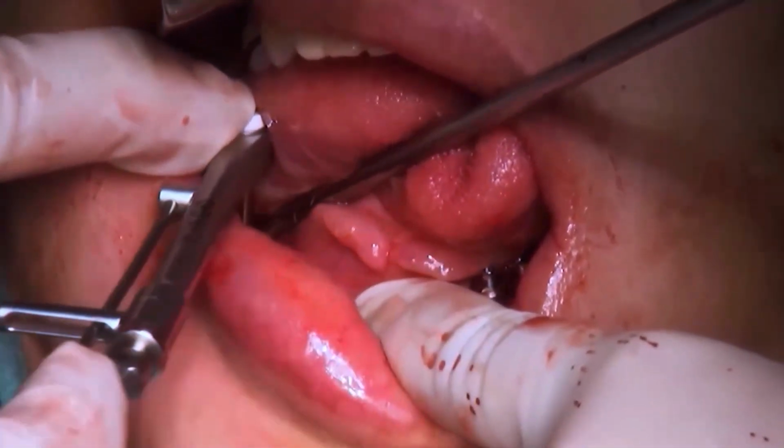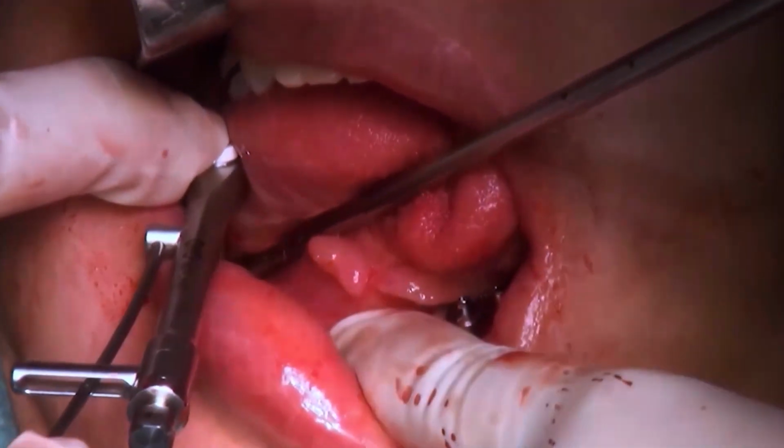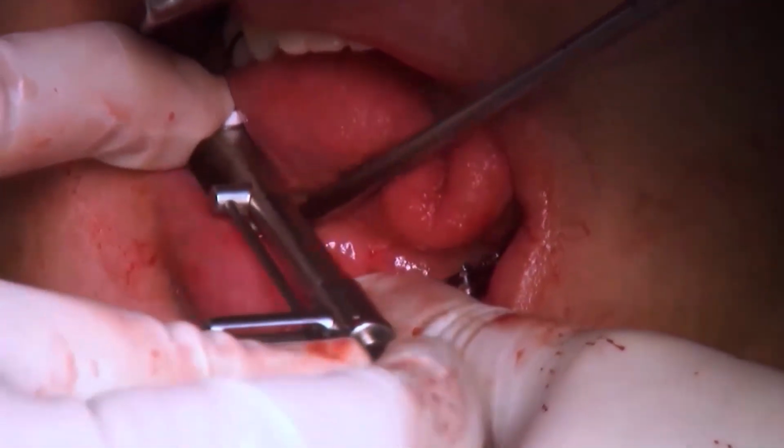The abutments are tightened up to 30 Newton centimeters.